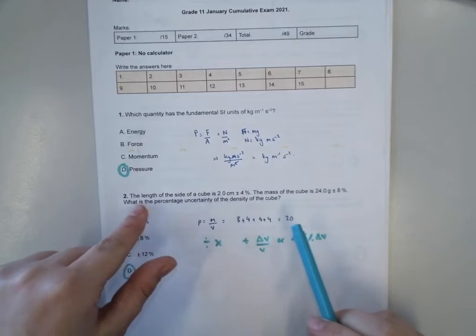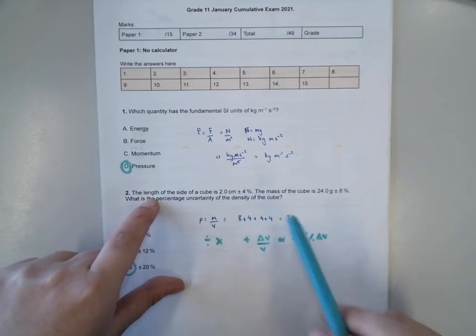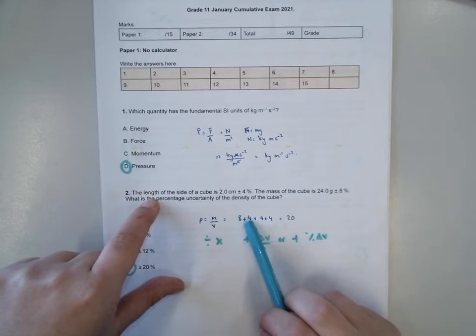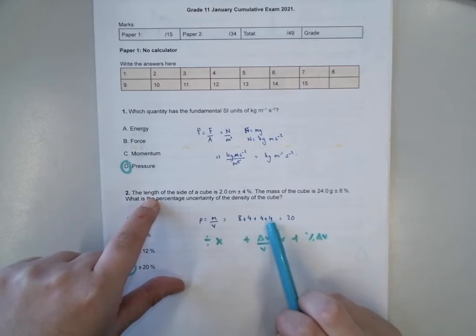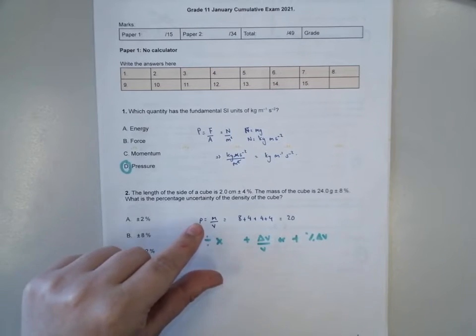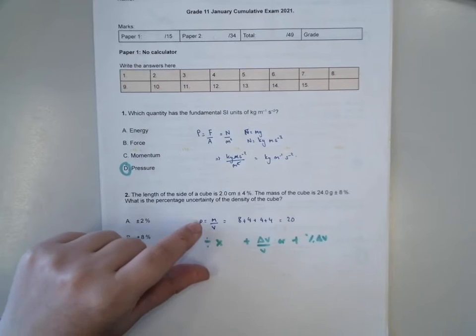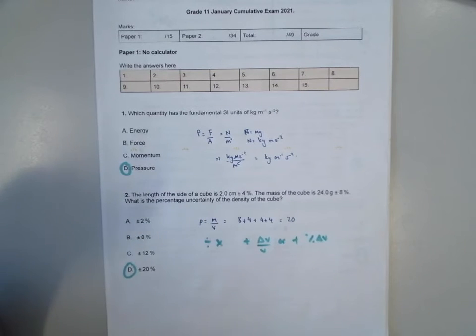They haven't given me the volume though. They've given me the length of the cube, so I have to cube this. So I have to do 3 lots of the 4. So 8 plus 4 plus 4 plus 4, so 8 plus 12. That gives me 20%, which is down here. Just remember whenever there is a division or a multiplication, we have to add the percentage uncertainties. And this one was a little bit more confusing because it gave us just the length rather than giving us the volume.